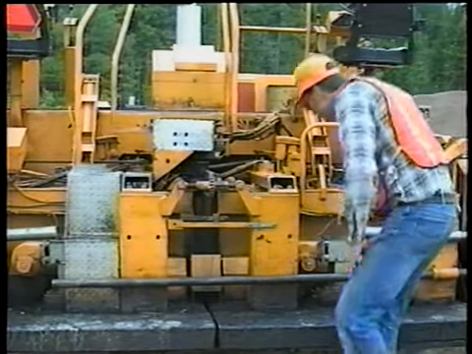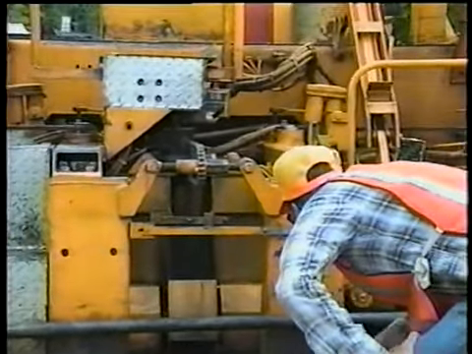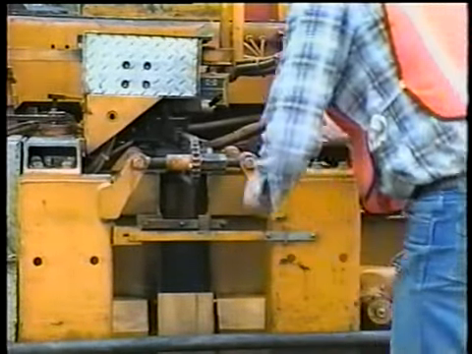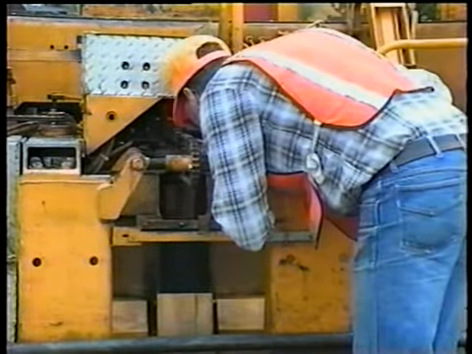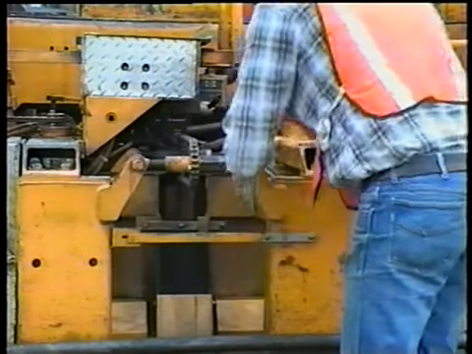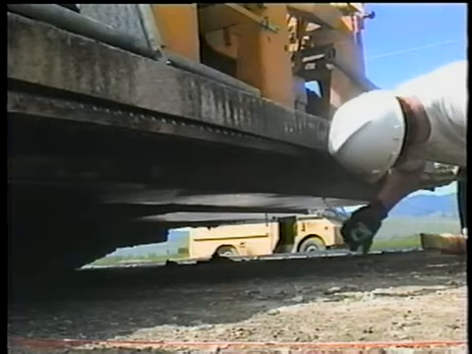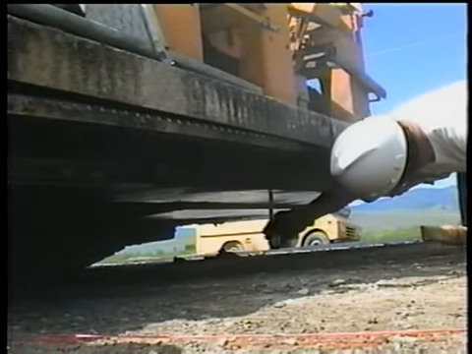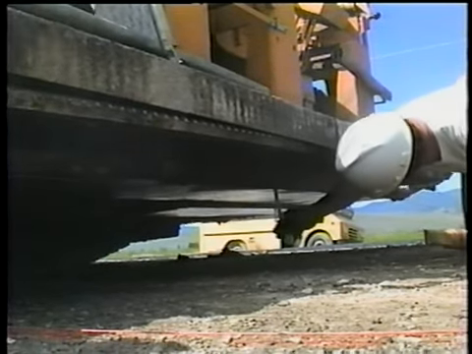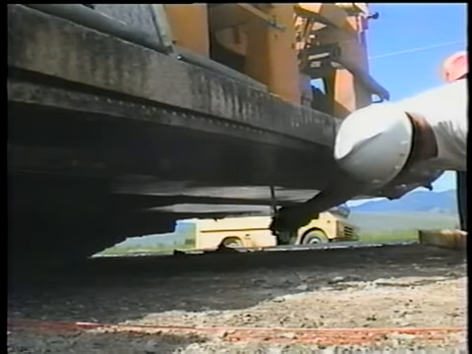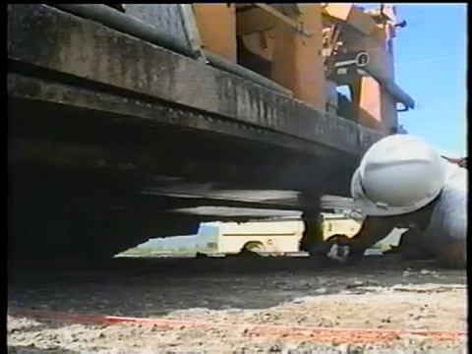You should also check into the adjustment of the screed. All pavers are equipped with adjustment bolts for the leading and trailing edge of the screed. Some pavers are also equipped with indicators so you can easily see the adjustment settings. The leading edge of the screed should be set slightly higher than the trailing edge, by about 10 millimeters initially. This presses the material under the screed, where it is struck off, partially compacted, and smoothed.